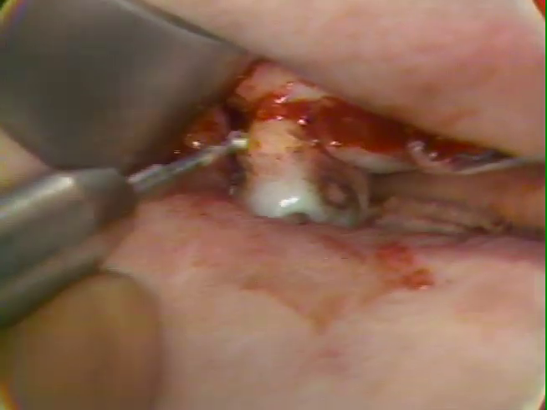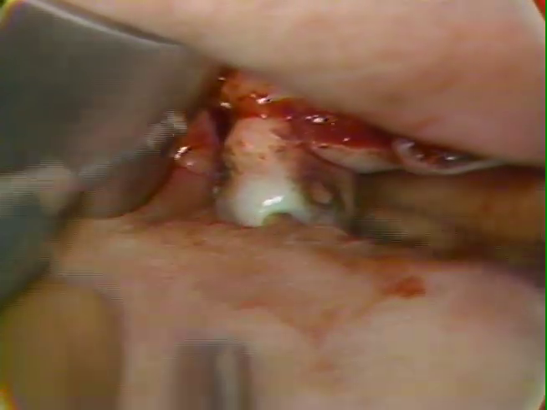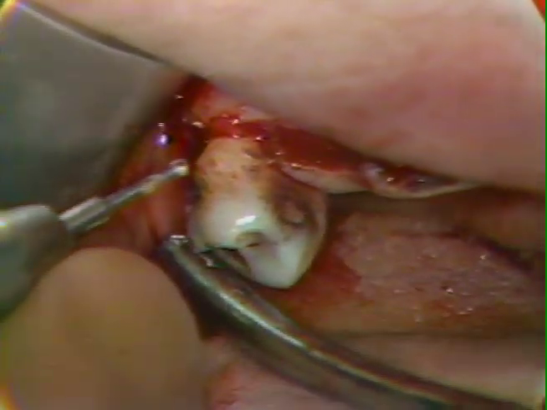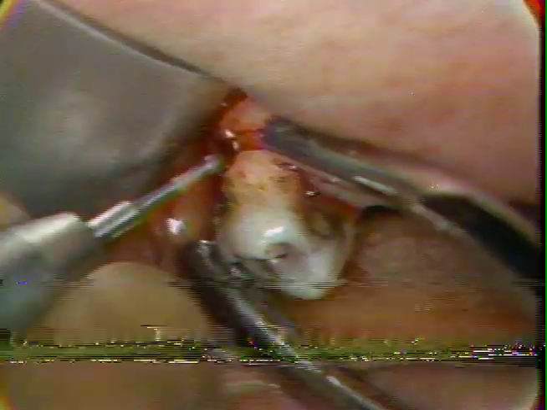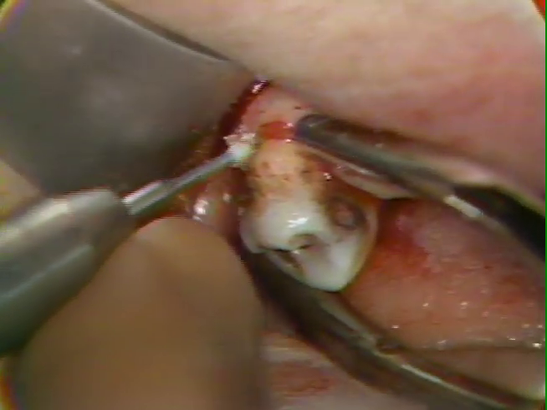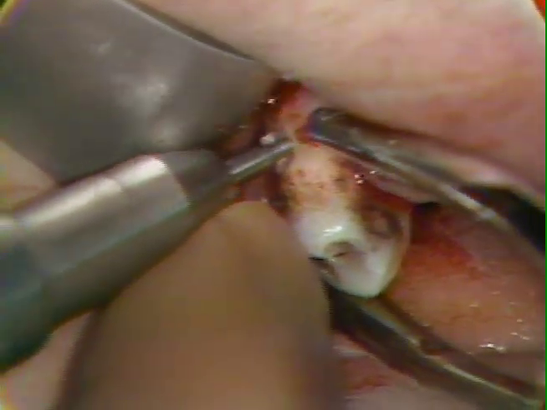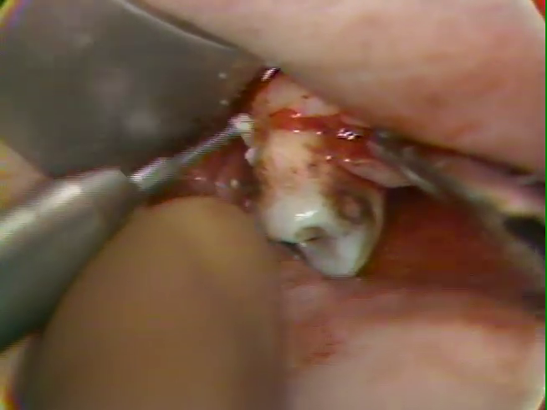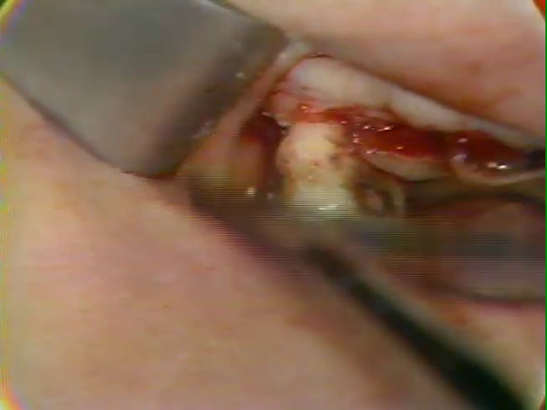If there were a heavy collar of bone up here, we would have to remove that bone to get down to this level. Now there'll be some vibration and noise here. I'm going to go into the bifurcation of the two buccal roots, and I'm penetrating that bifurcation. I'll follow that penetration with a cross-cut fissure burr.